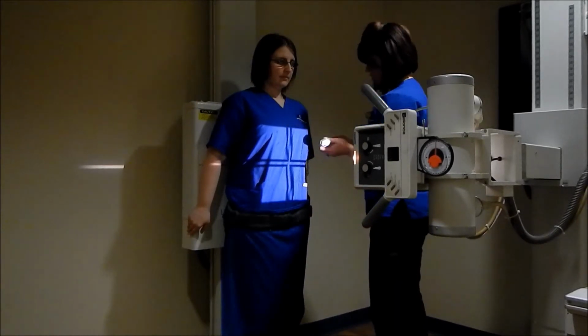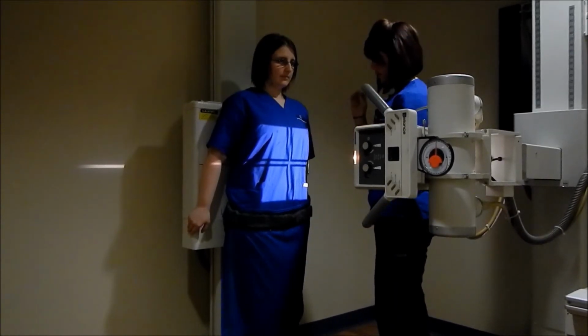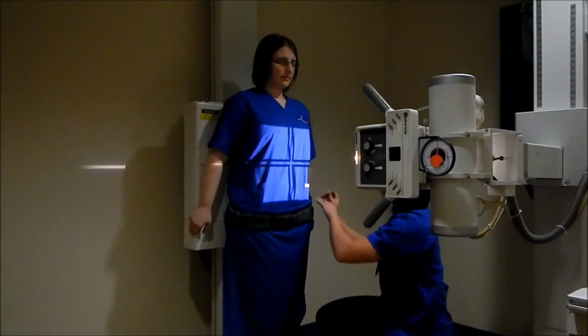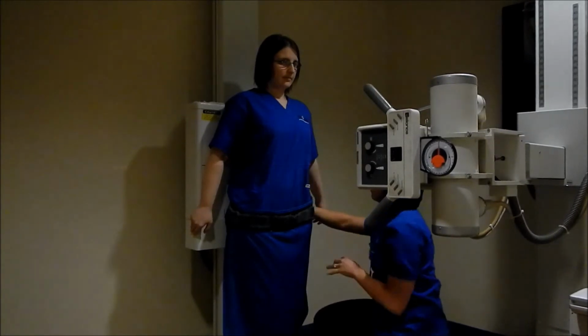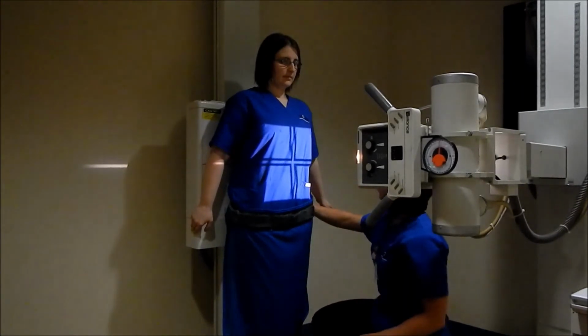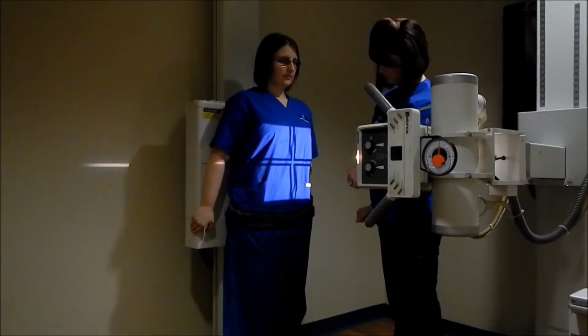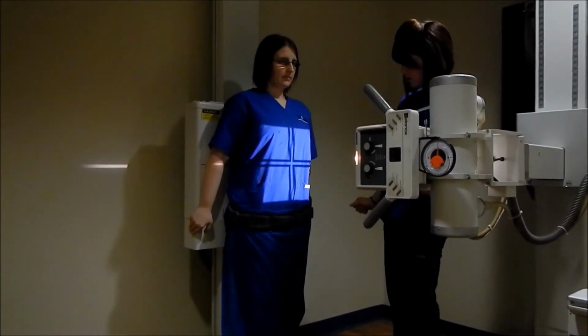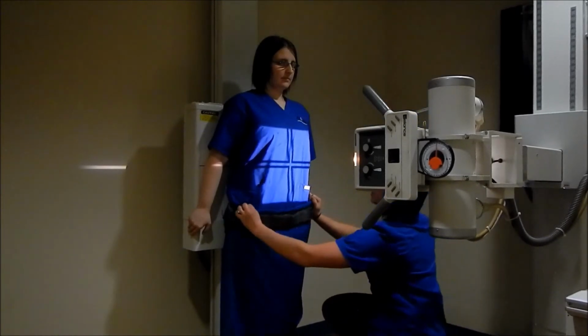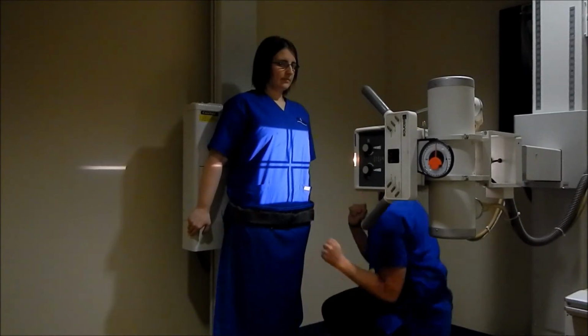She looks good there. You're going to want to put a marker. I'm going to use the left this time. Put it on her left side and make sure you've got it in the light but out of the area of interest. That looks pretty good. This is out of the way.